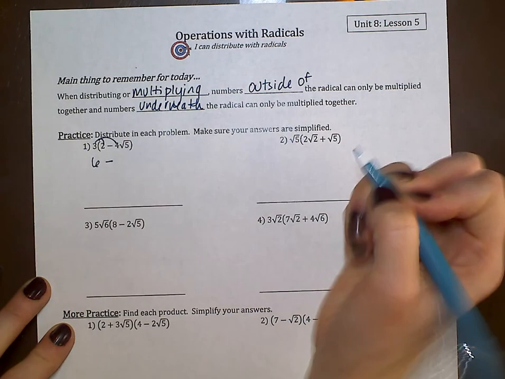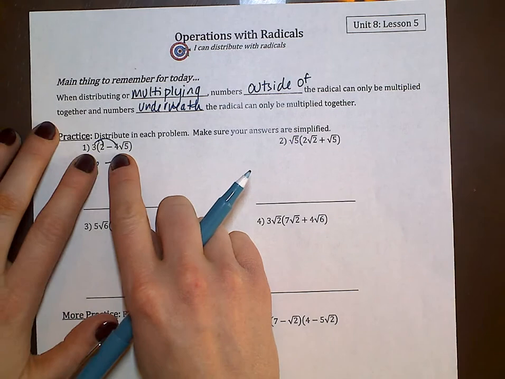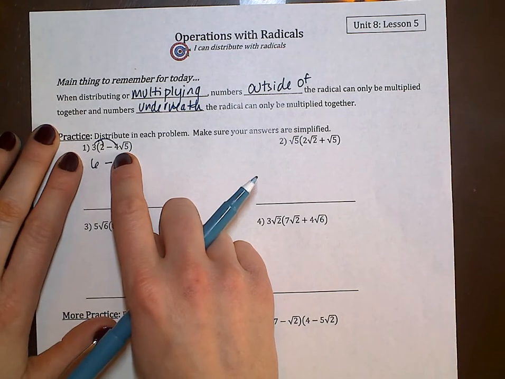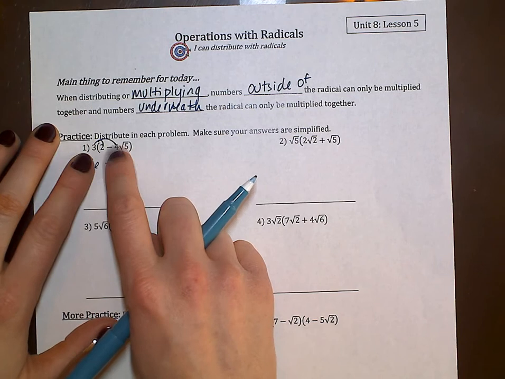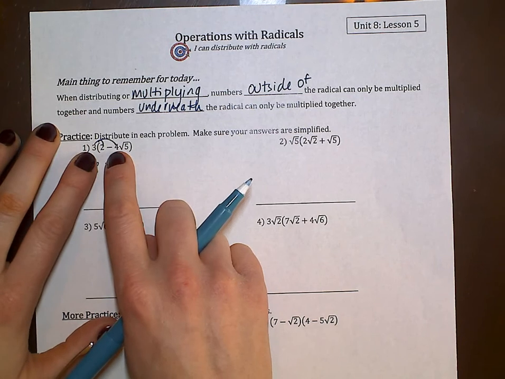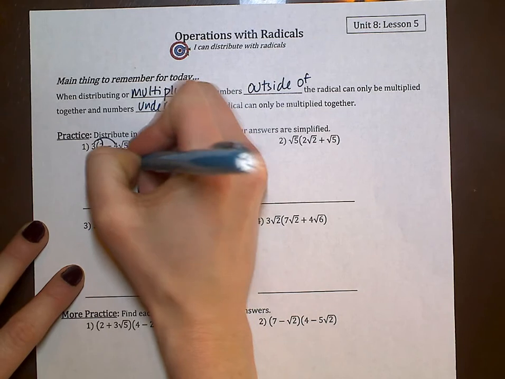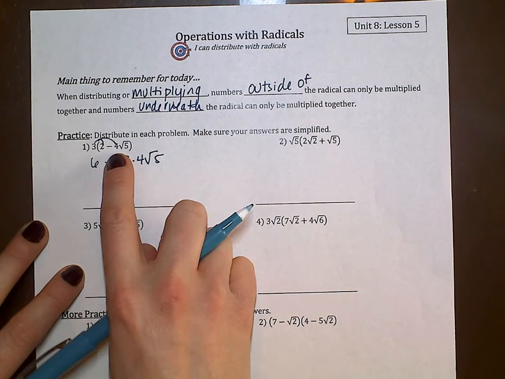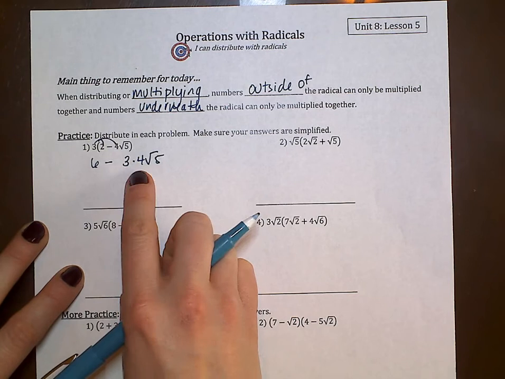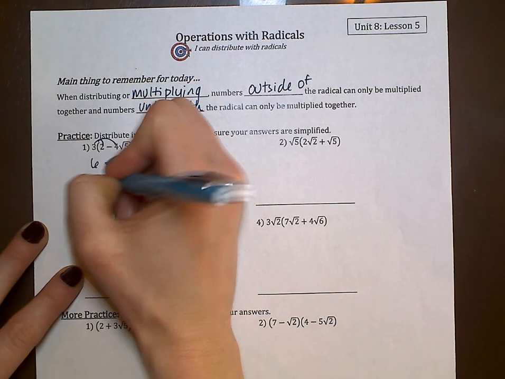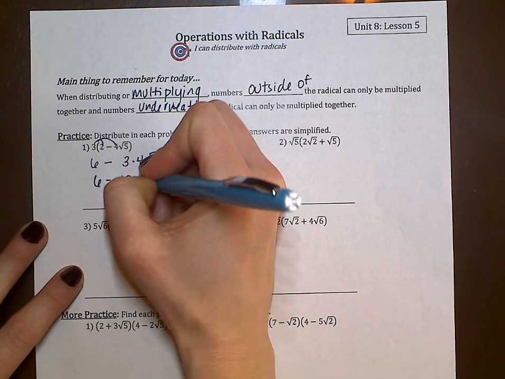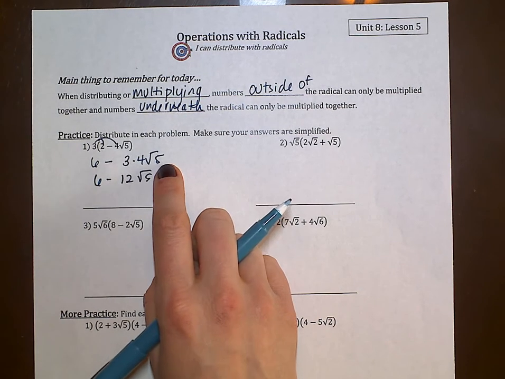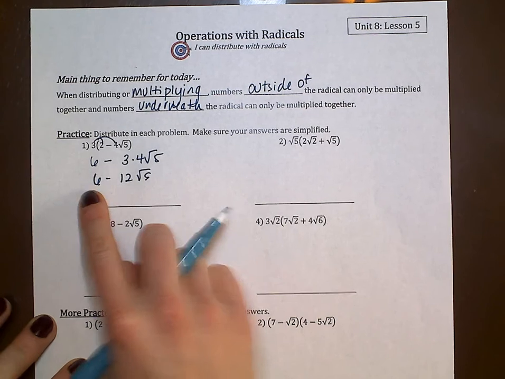Minus, now here's where radicals come in. When I do 3 times 4 radical 5, I can multiply the numbers that are not sitting under a radical. So that would be 3 times 4, and I'm going to write the whole thing out here. This is what I've got to multiply when I distribute the 3 to this term. I can multiply the 3 times the 4 because those are both not sitting under a radical. The 5 can't be combined with anything because it's the only radical number here.